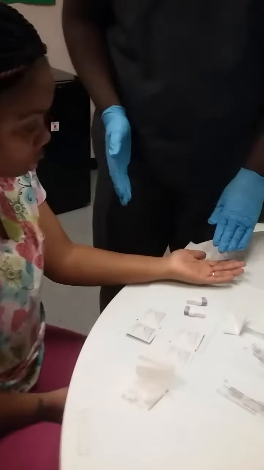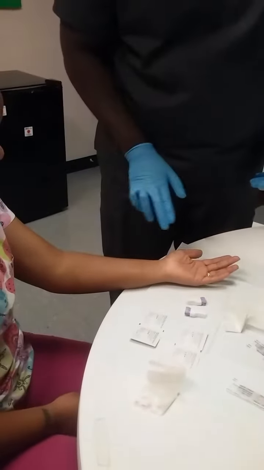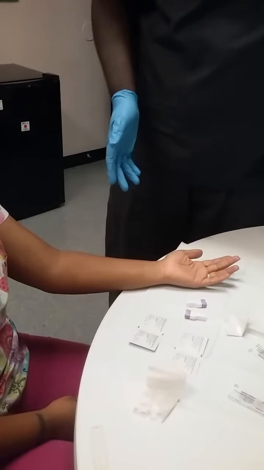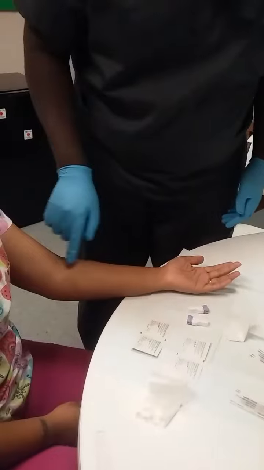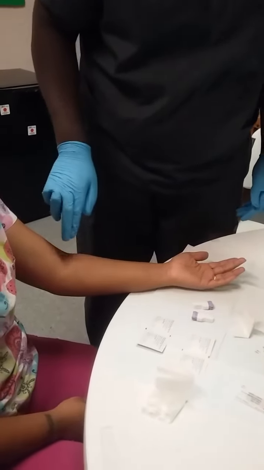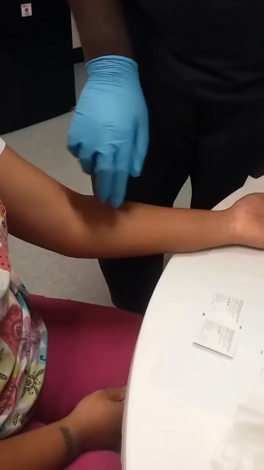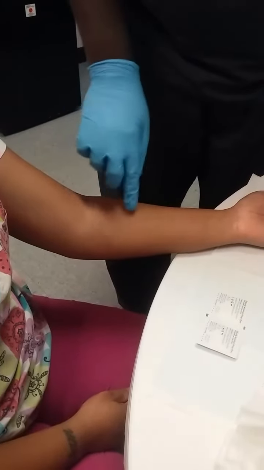Now it's time we begin the procedure. We choose the incision site. It'll normally be in this region near the antecubital fossa, maybe a few centimeters away from it. This will be a good region right here.